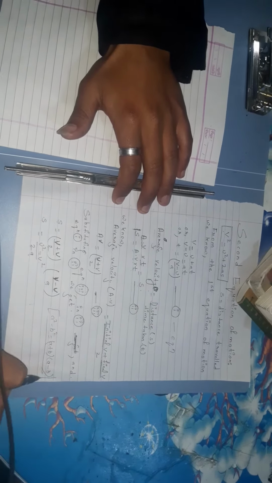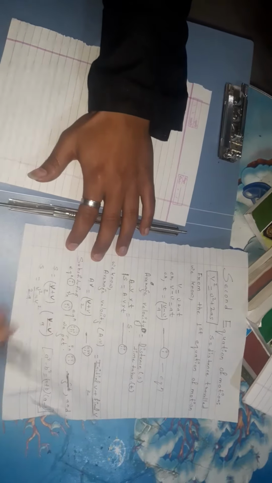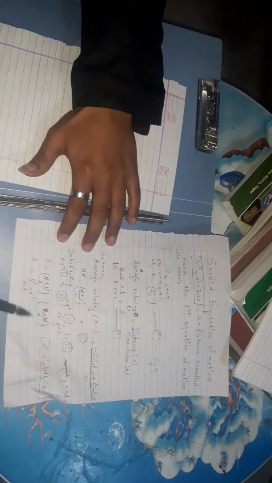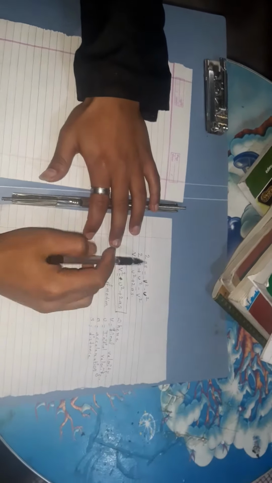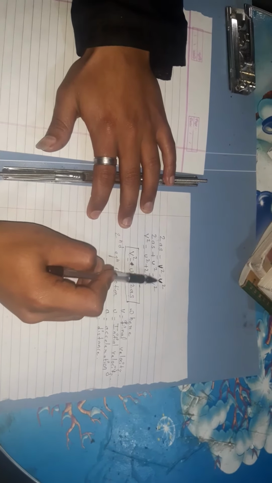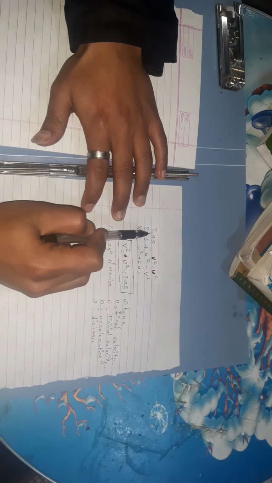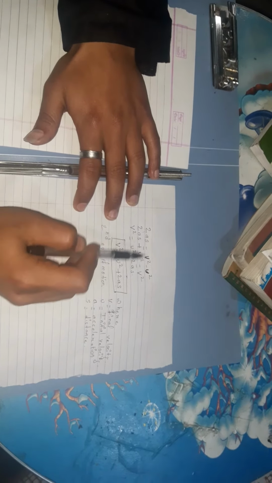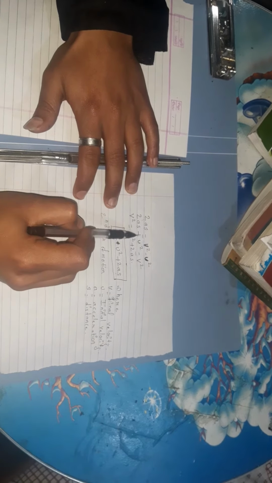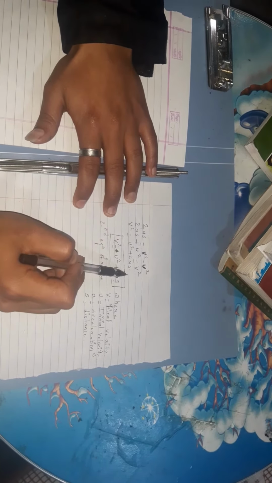Similarly, next, when you cross multiply 2a into s, it becomes 2as. 2as is equal to v square minus u square. Then the minus u square becomes plus u square when you take this u square to the left hand side. Then 2as plus u square is equal to v square. Then v square is equal to u square plus 2as.